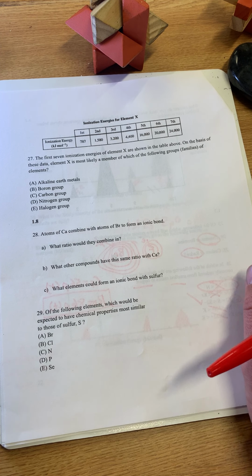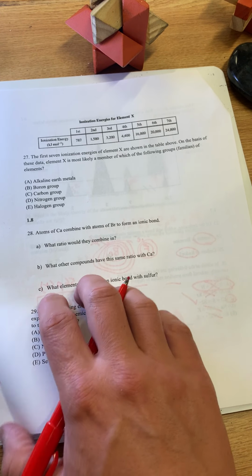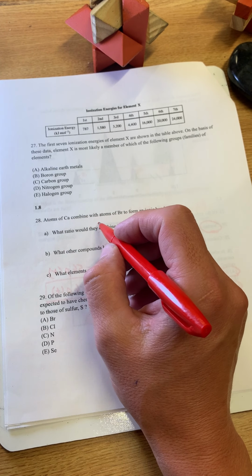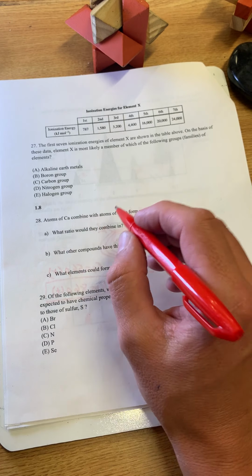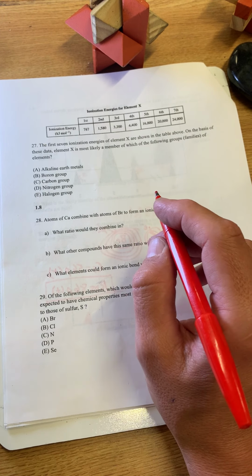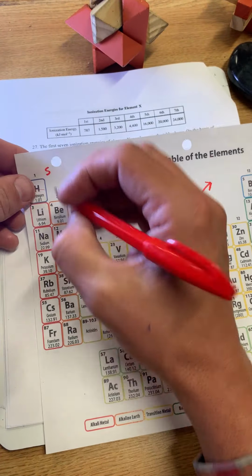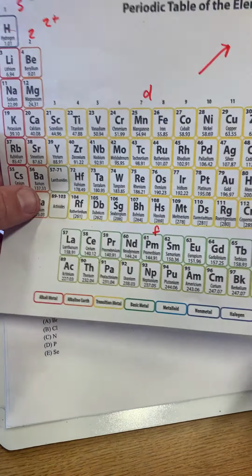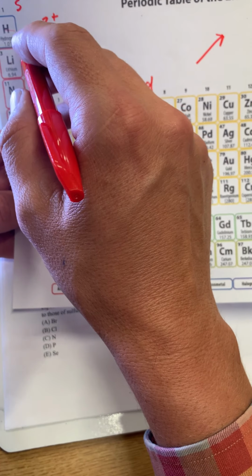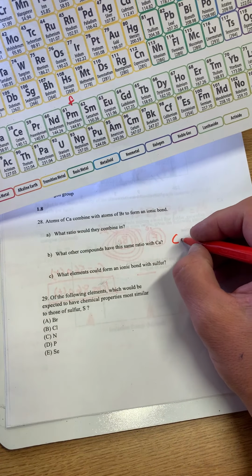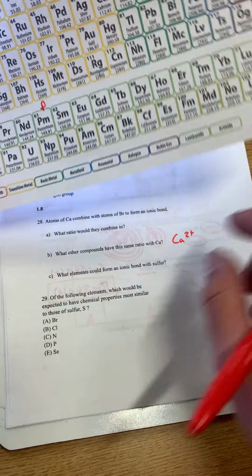Let's go over maybe 28, and then 30. So 28: atoms of calcium combine with bromine to form an ionic bond. What ratio would they combine in? So if we look at Ca, it is in group 2, and it tends to form 2+ ions. So it has 2 valence electrons, so it basically loses 2 so they can get to 8. So Ca has a 2+ charge, okay?